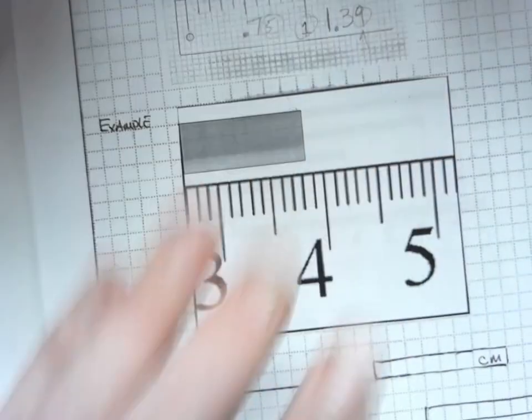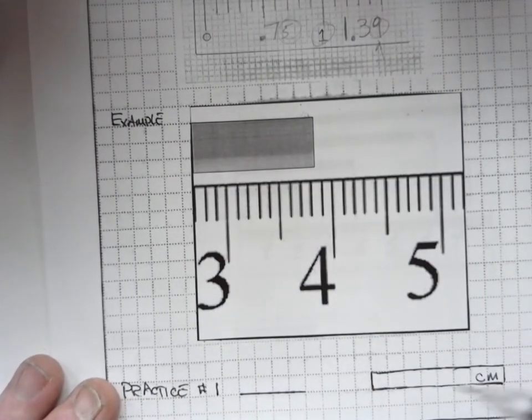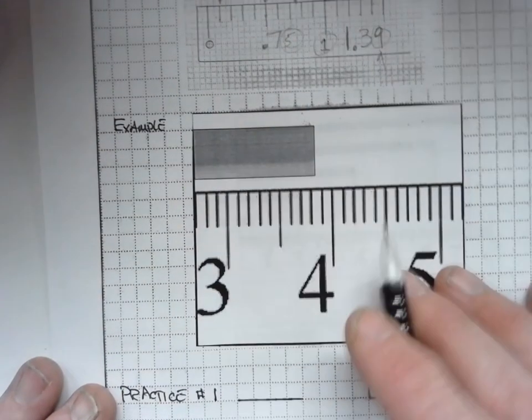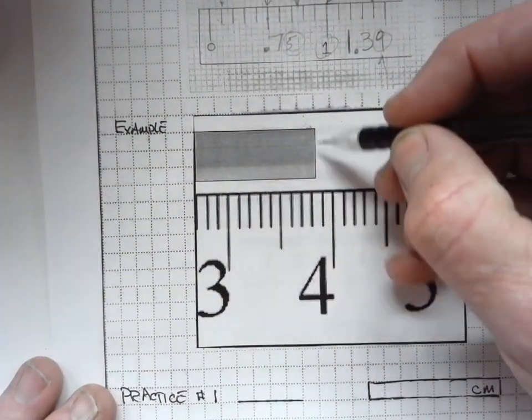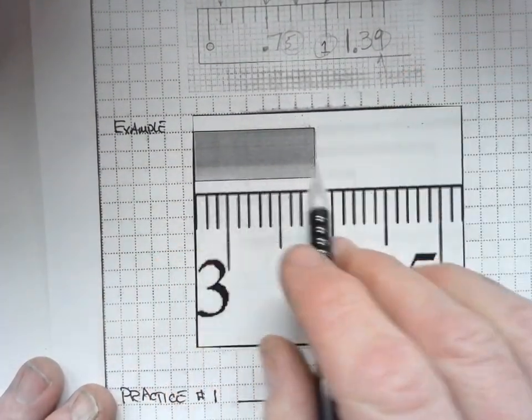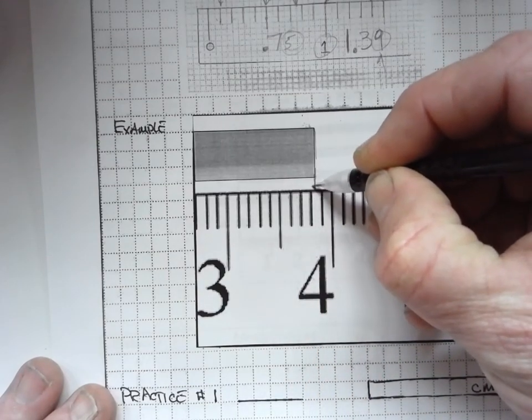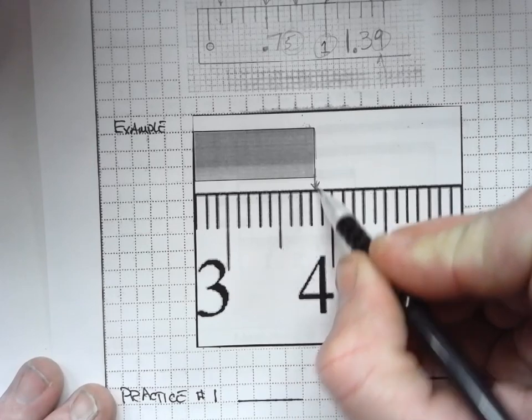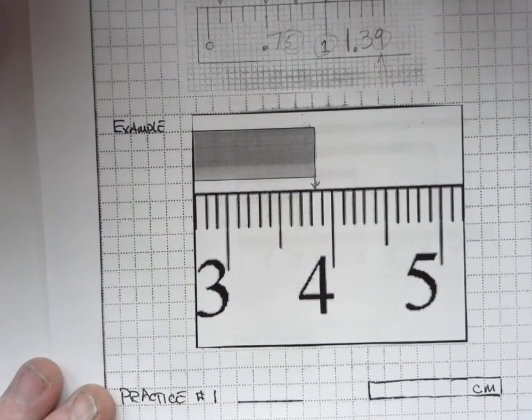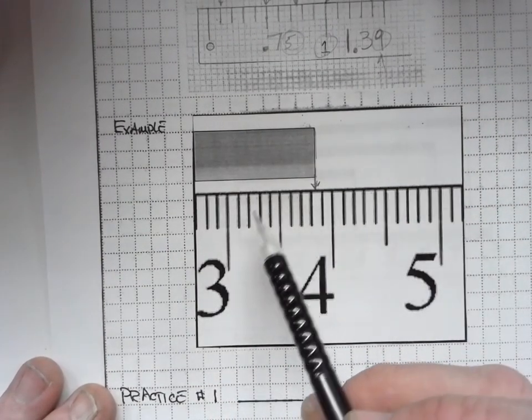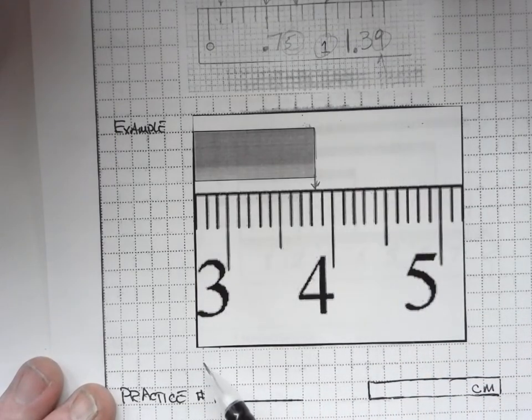By the way, this paper is either already in your notebook or will be put in your notebook later, depending. So this object, which ends here, we're zoomed in and looking at it. What would you say that measurement is to there? I would pause the video and try it and see if you get what I get.